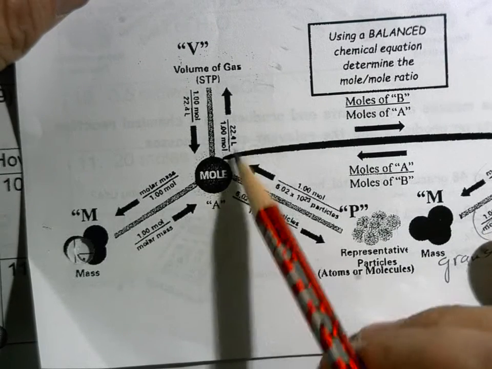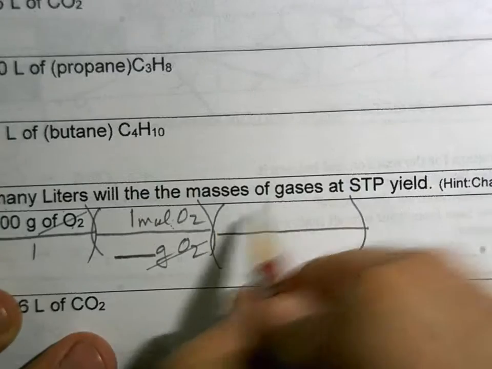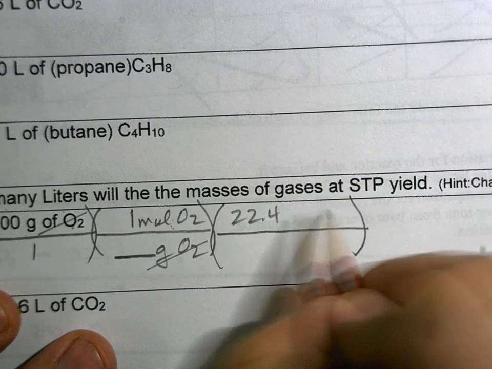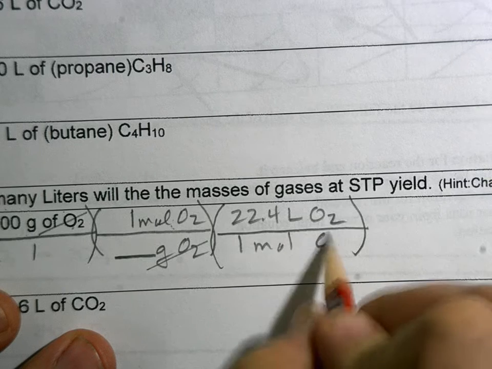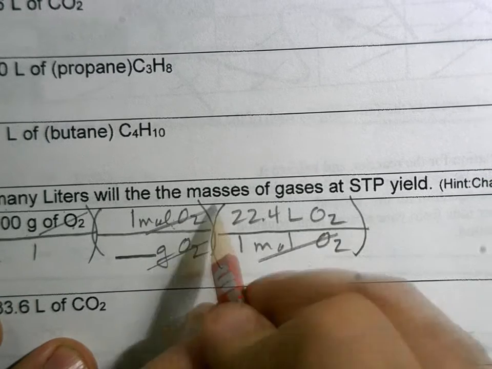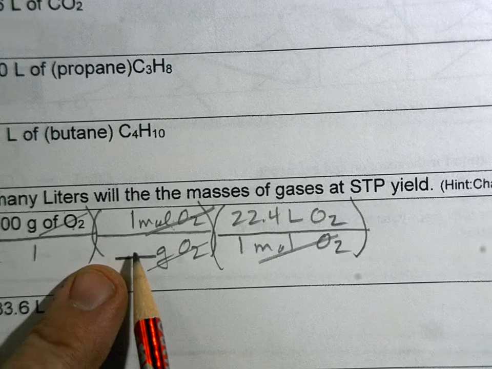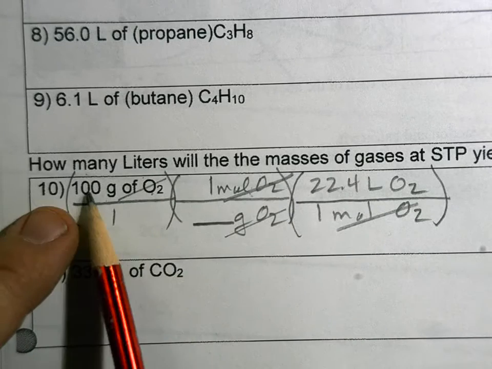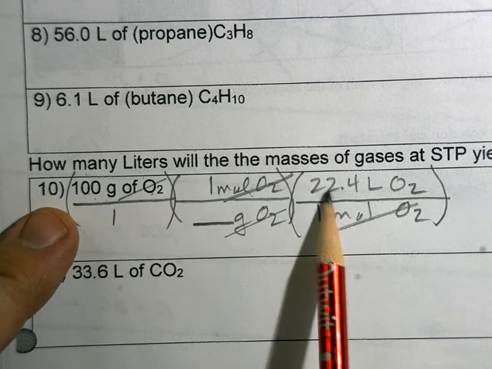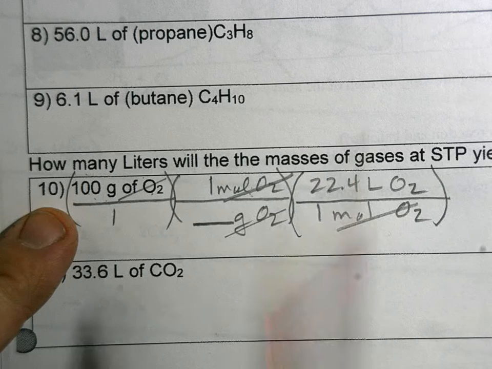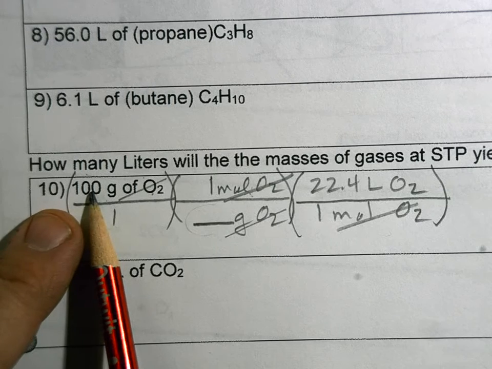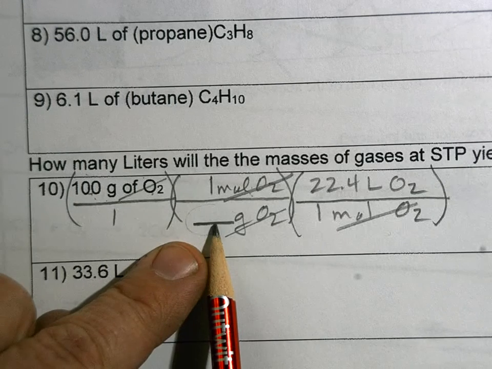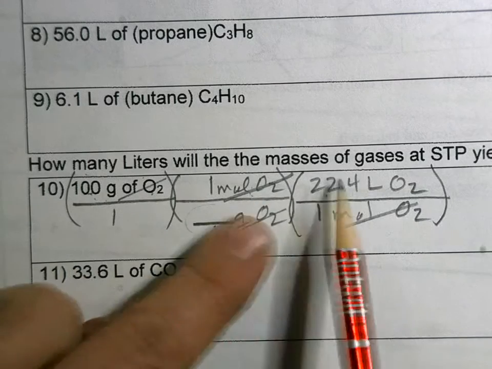So when you're at moles of O2, you're just going to multiply by 22.4 liters. Now the gas is O2, so 1 mole of O2. That'll cancel with this. So once you plug in here your molar mass, in your calculators you can do it a couple of ways. You can do 100 times 22.4 equals, and then divide it by the molar mass. Your scientific calculators are pretty cool. You could do 100 divided by the molar mass, and then hit times 22.4. You can do it all in one step.